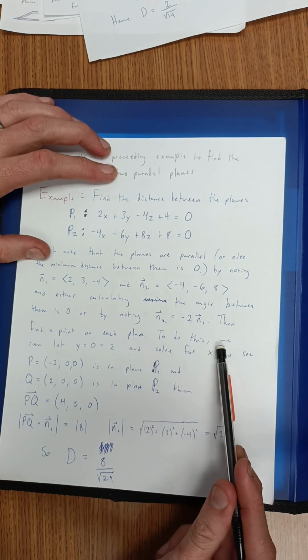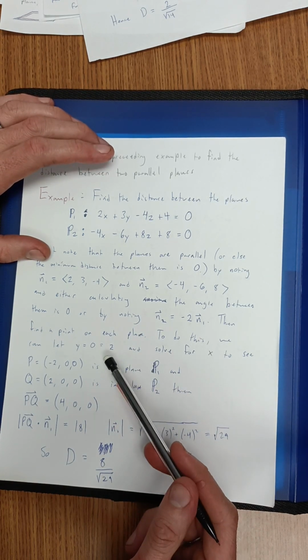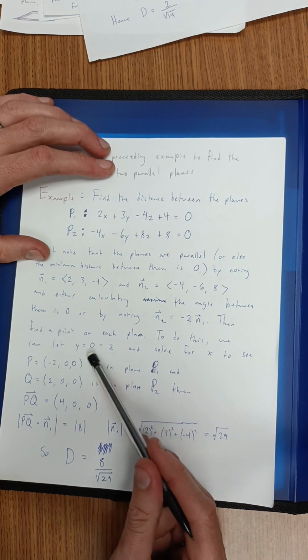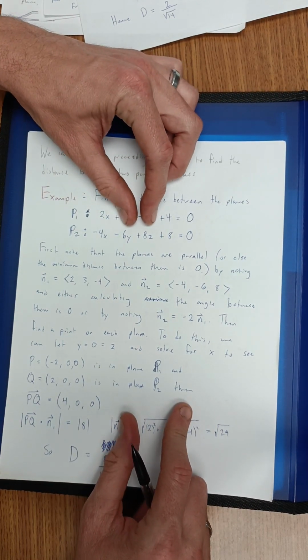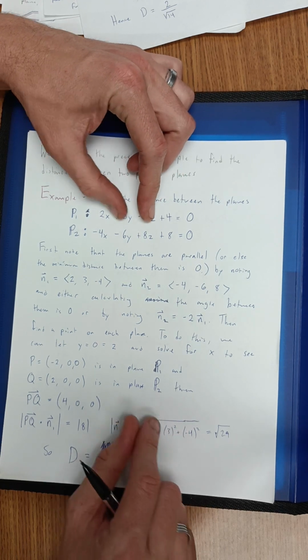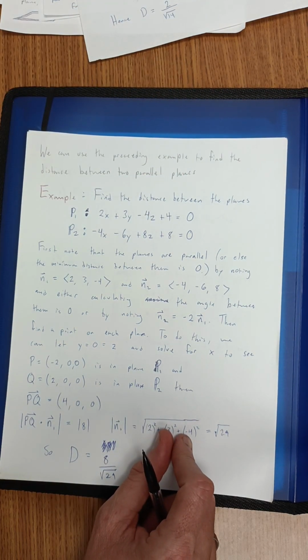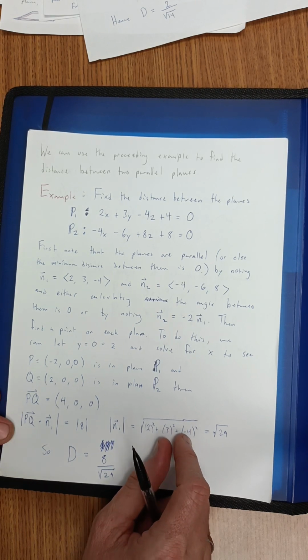Now, find a point on each plane. So take 0 for y and z, just zero these out, and then ask yourself where x is going to have the right value to still be on the plane.